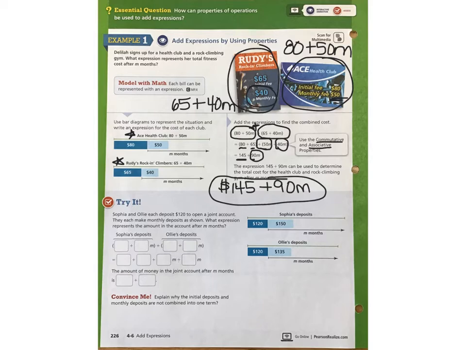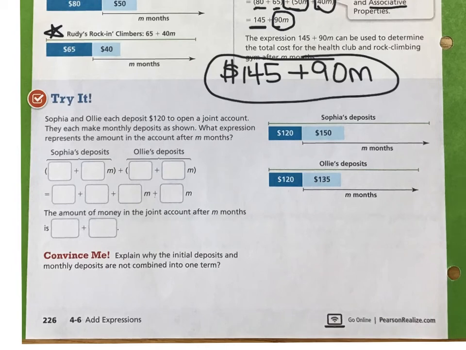Now I'd like for you to look down at the try it. Sophia and Ollie each deposit $120 to open a joint account. They each make monthly deposits as shown. What expression represents the amount in the account after M months?